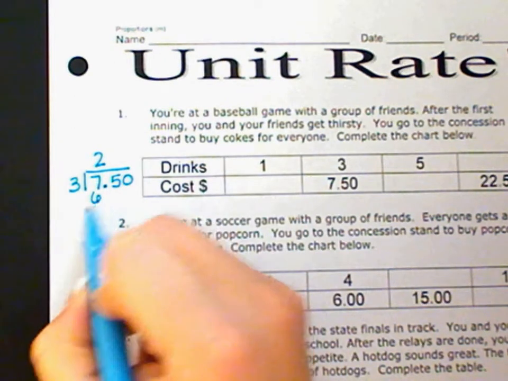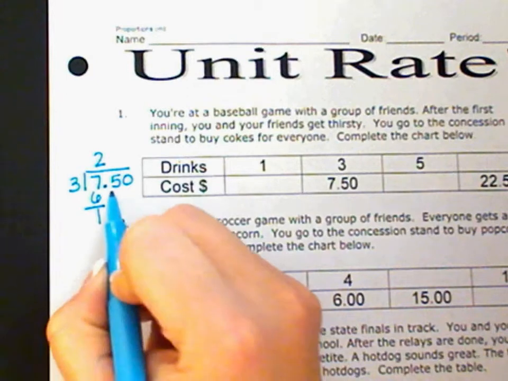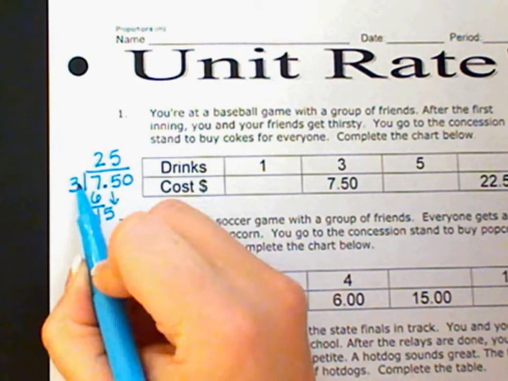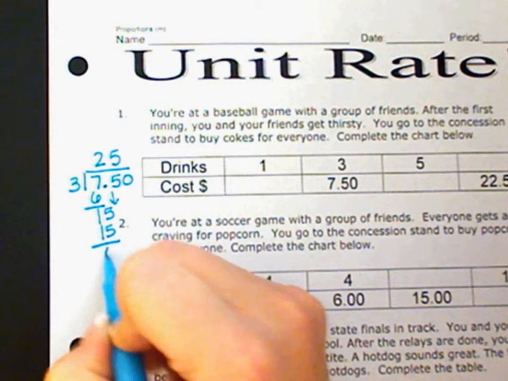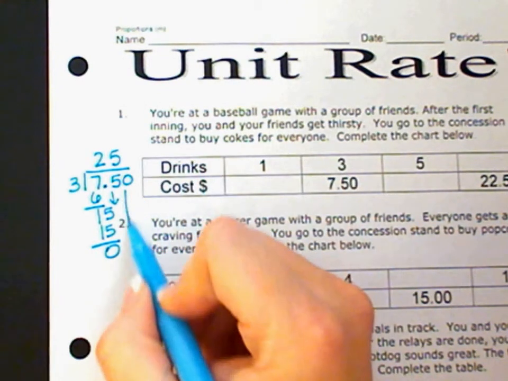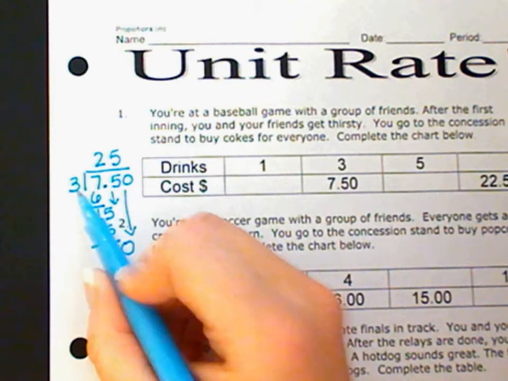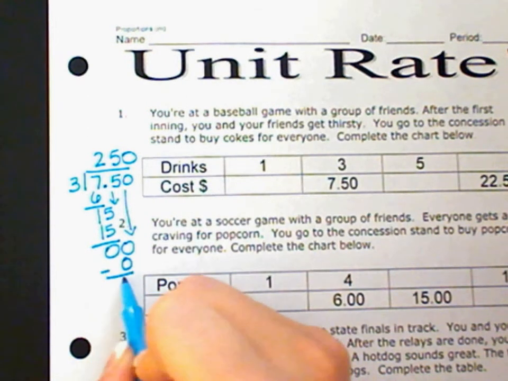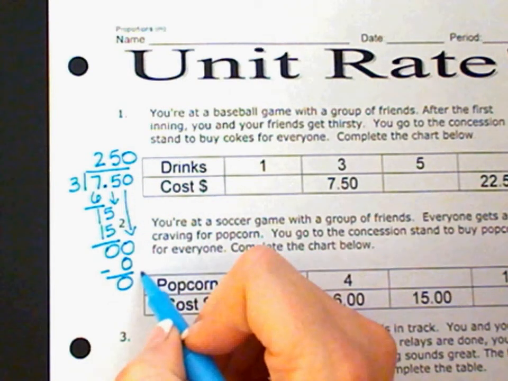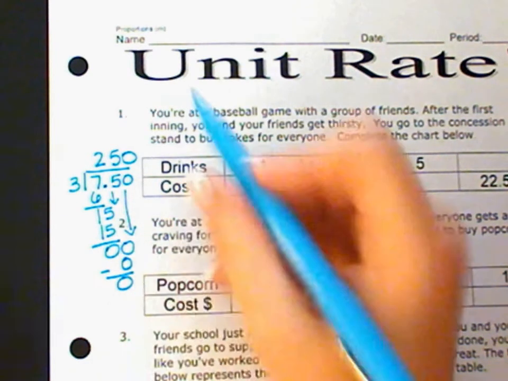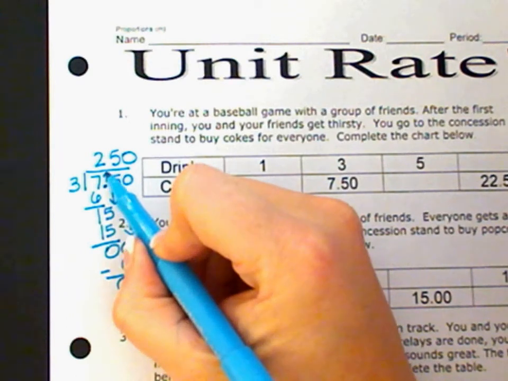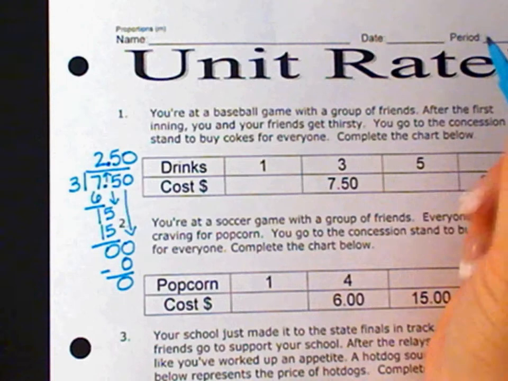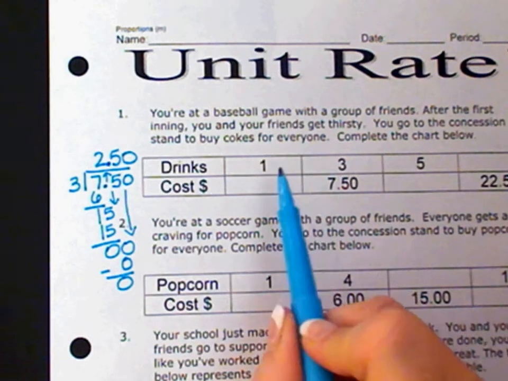So 3 into 7 goes twice, times 3 is 6, minus 1, bring down my 5. 3 goes into 15 5 times, 5 times 3, 15, subtract 0. I still have a 0 to bring down. 3 goes into 0, 0 times, 0. I have no other number to bring down, which means I am done. But now I don't want to forget about my decimal. I just move it up, and my number is 250.